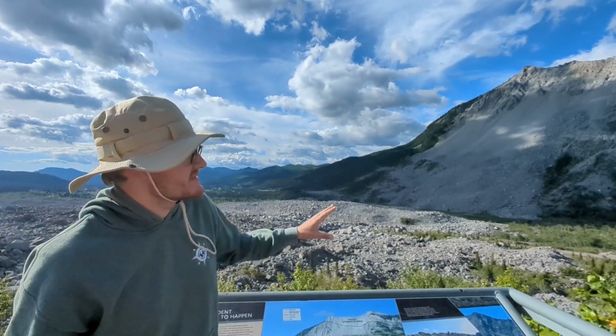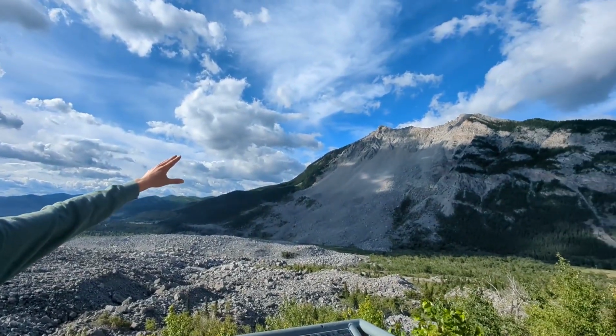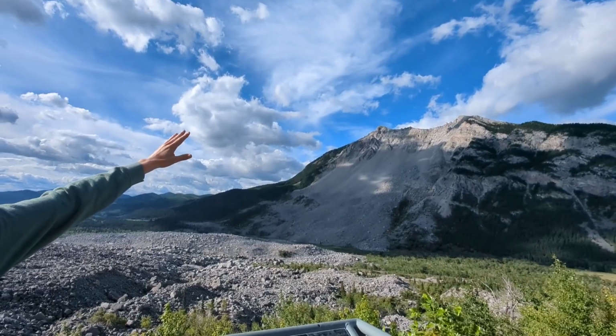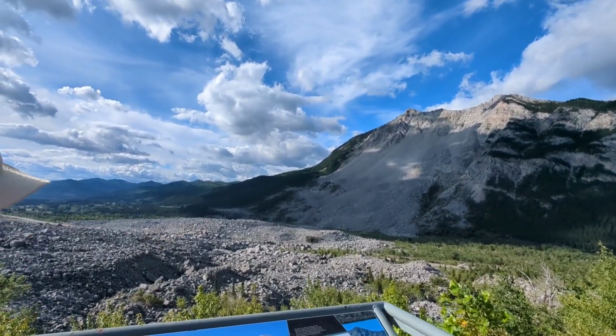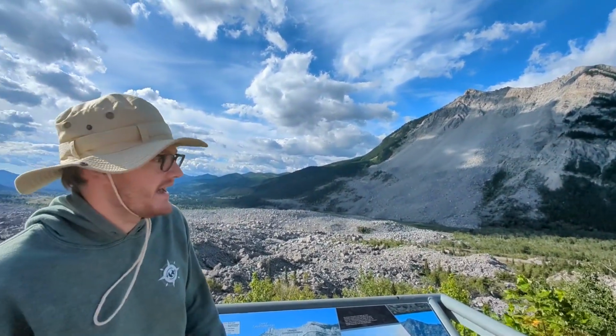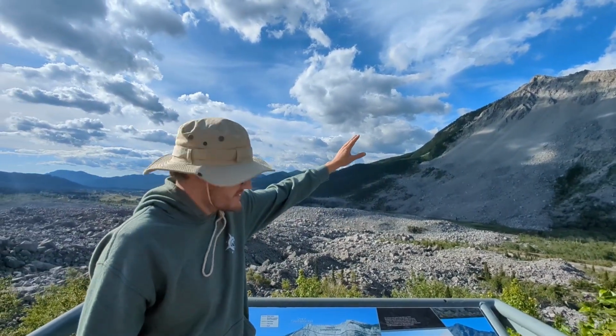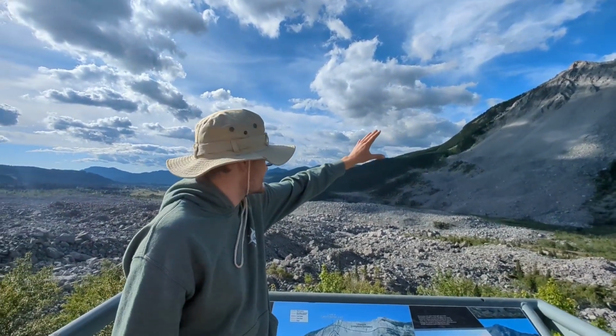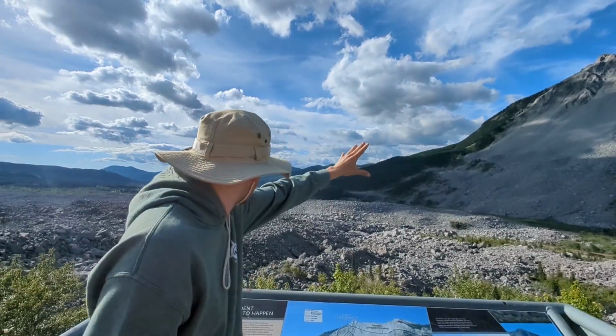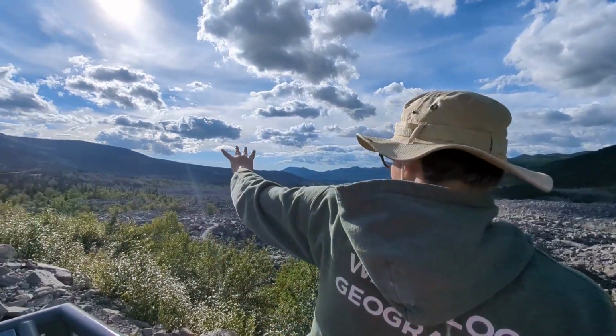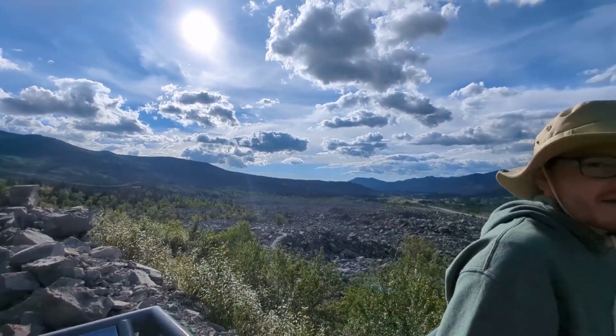event. You can see the mountain over there, how the whole face of the mountain just collapsed in a matter of seconds. You can still see all the landslide deposits today, and how the landslide traveled across the whole valley and even partially up the other side of the valley. So just an incredible event and a place you have to visit. But why is Turtle Mountain in particular so prone to landslides?